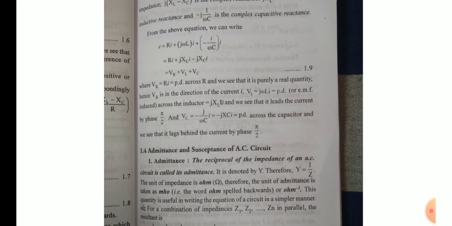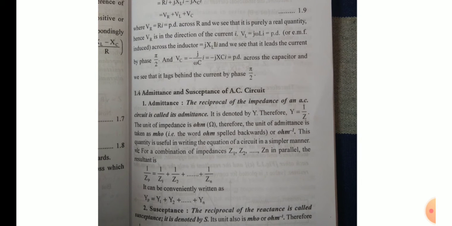Hello everyone. In the previous lecture we saw the AC circuit. Then the next point is the admittance and susceptance of the AC circuit. What is meant by admittance? Admittance is the reciprocal of the impedance of an AC circuit. It is denoted by Y. Y is equal to 1 by Z.